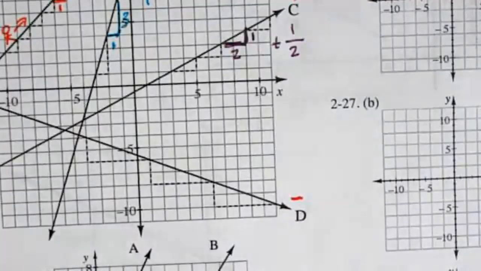And 1/2 is the same as 2, right? Right? No? 1/2 the same as 2? No, it is not. It is 1/2. So we have to leave it like that. We can't do anything with it. That doesn't simplify.